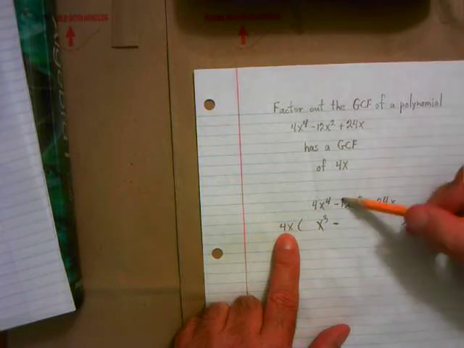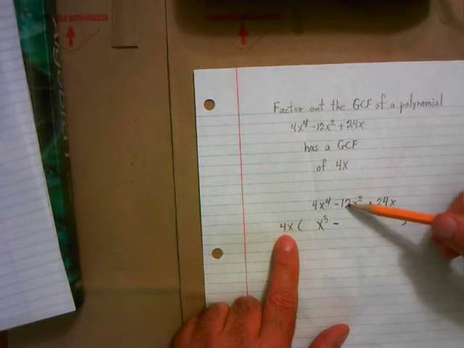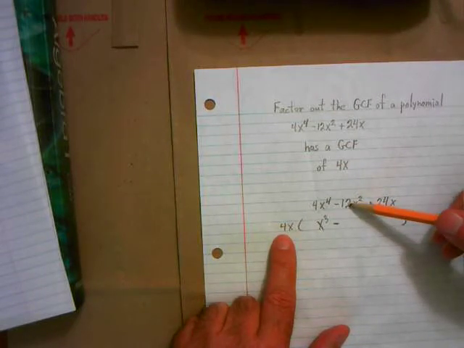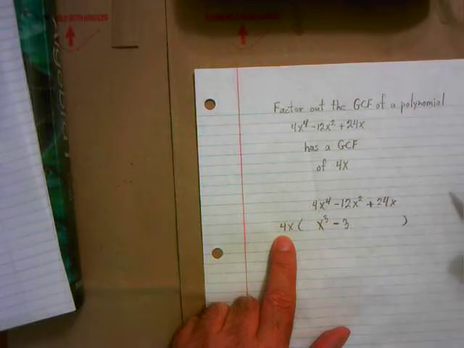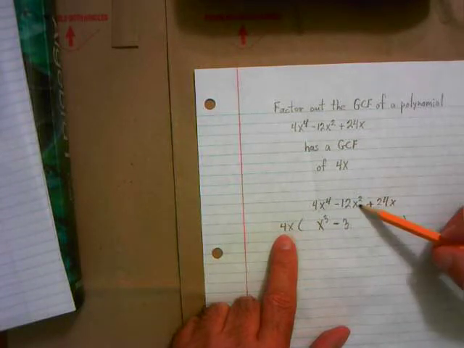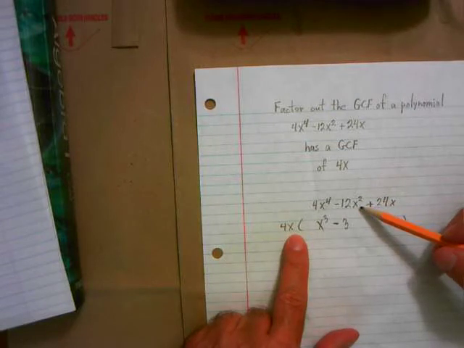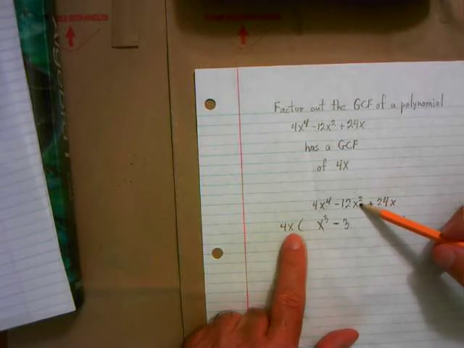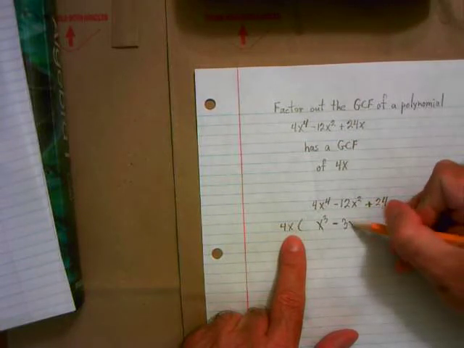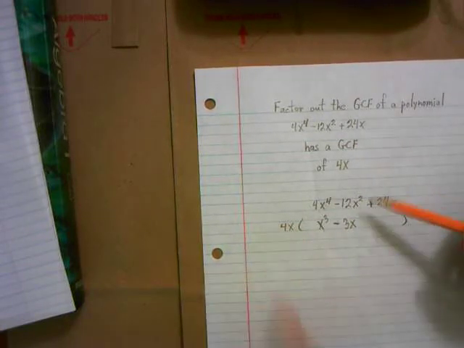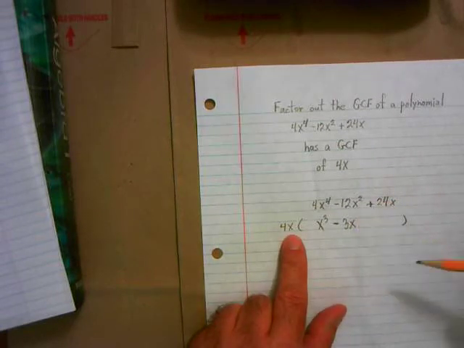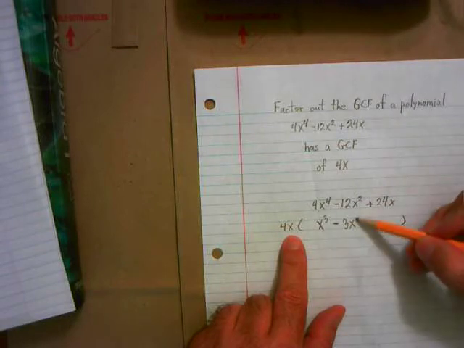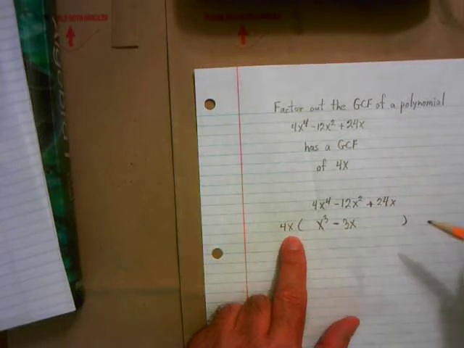And now we'll try this next term. We have 12, but again, we're going to divide out 4. So 12, divide out the 4, and we'll be left with 3. X squared, but again, we will divide out the x. X squared divided by x, and we'll be left with x to the 1. Remember that x squared divided by x to the 1 would give us x to the 1. And of course, we don't write the 1 as an exponent. It's just understood that it's there.